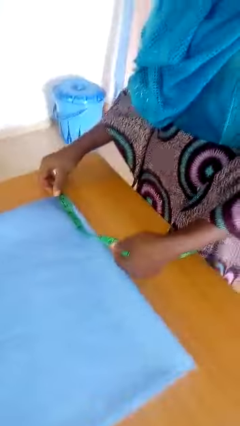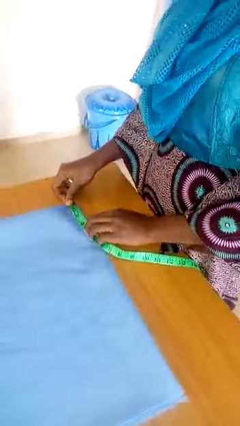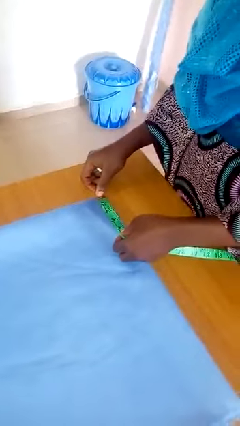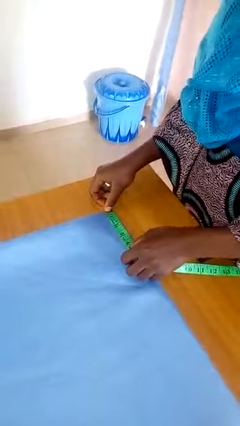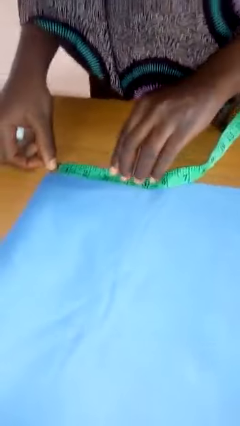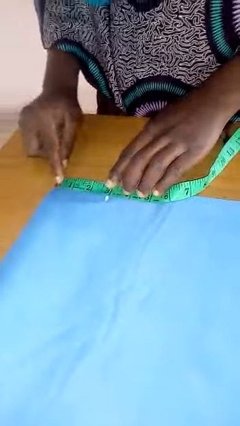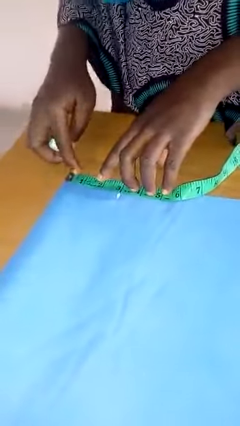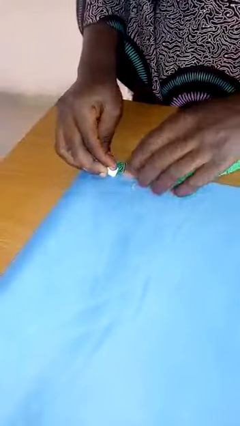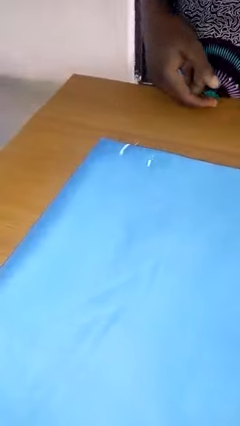After then, we are going to take your neck. For adults the neck is 3, 3.5, or 4. It depends on how the person looks. Maybe the person is fat, you can also use 4 or 4.5, but the normal neck is 3. Just chalk it like this. For the kids, I'm going to use 1.5. You can also use 2 for kids. It depends on how it looks.